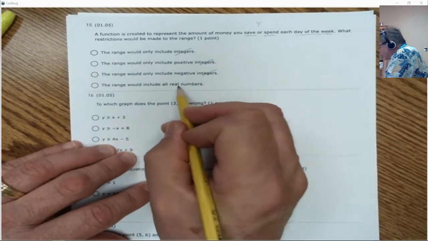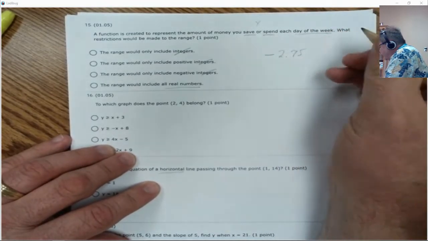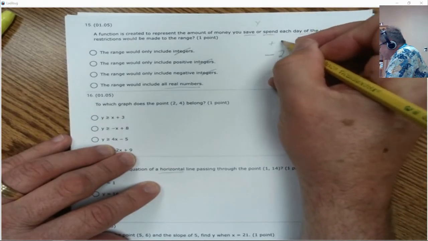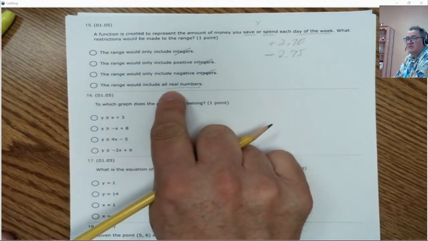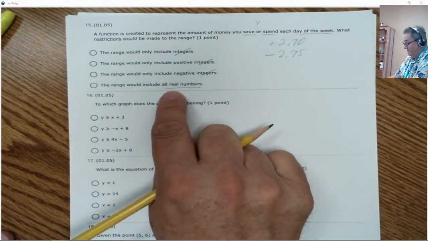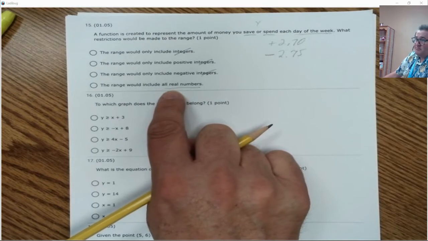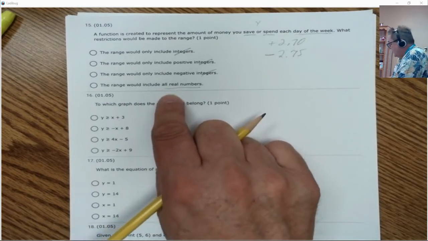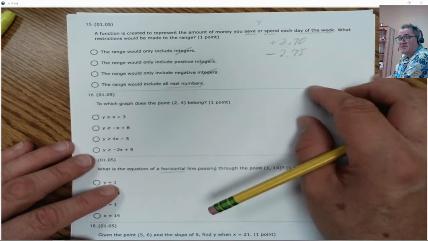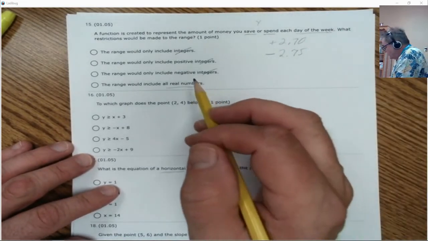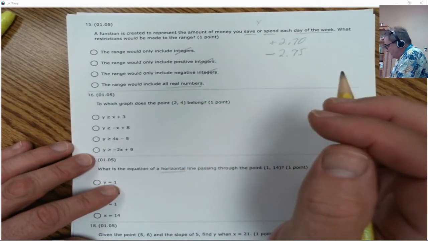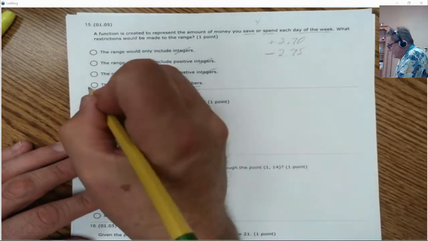It would be all real numbers, because if you spend, it's going to be a negative number, negative 275. If you save, it's going to be a positive number, 270, right? So it can be all real numbers. Now, realistically, probably not all real numbers. You're not going to spend $4 billion. But I guess there may be some people that do, right? So all real numbers is the range, because it could be positive or negative in any direction.